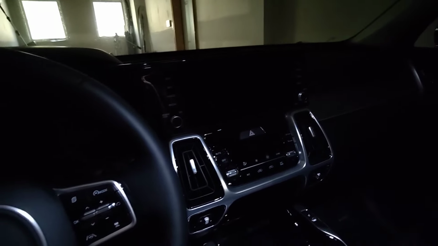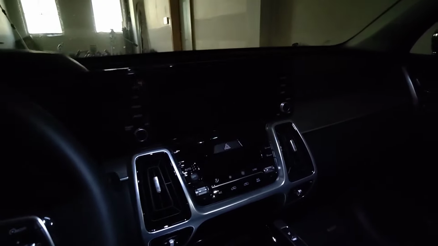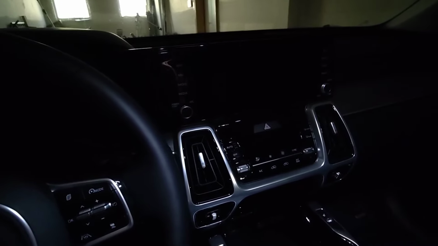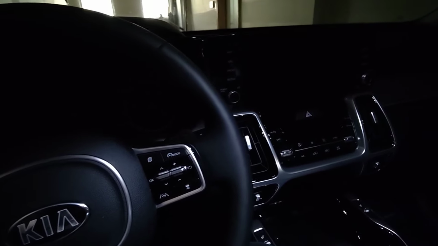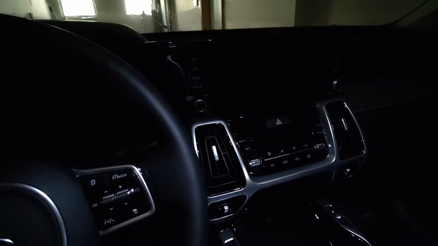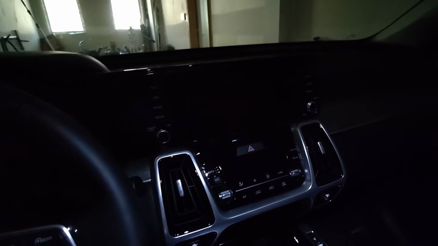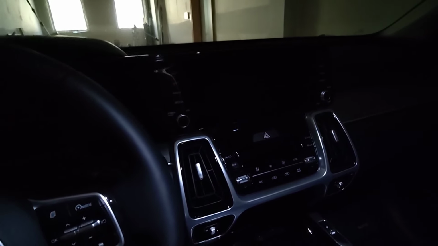Hello everyone. This video is about a couple of issues I found on the Kia Sorento 2021 EX Plus trim level, Canadian version. I know in the USA the lineup differs a little bit, so I don't know if it'll make a difference. I do have the big infotainment screen on the EX Plus.